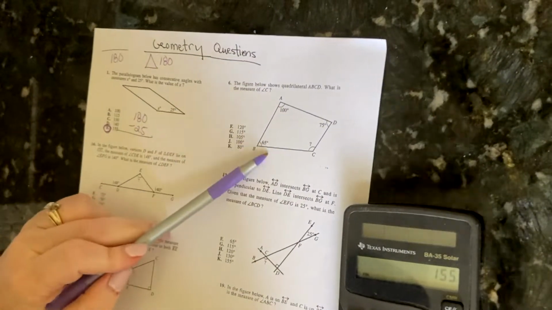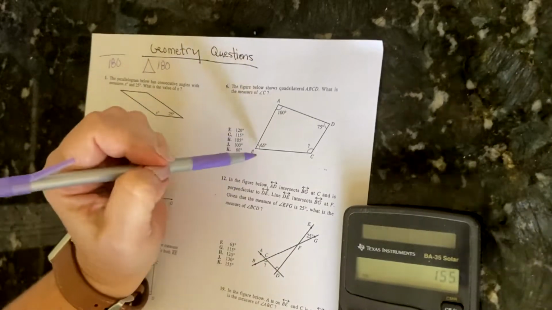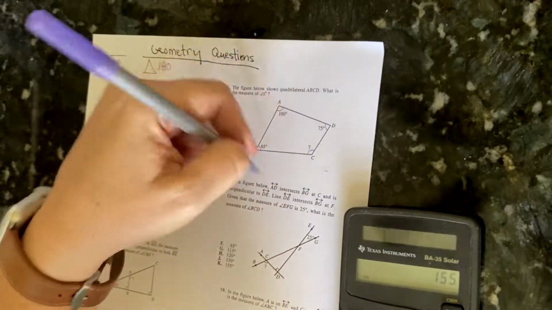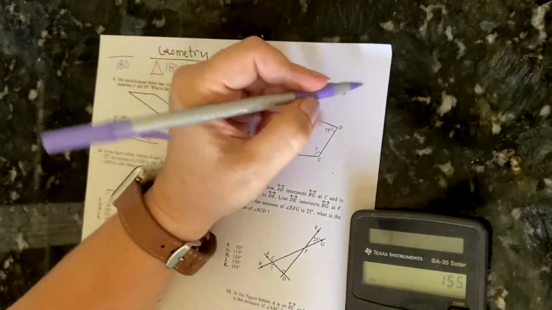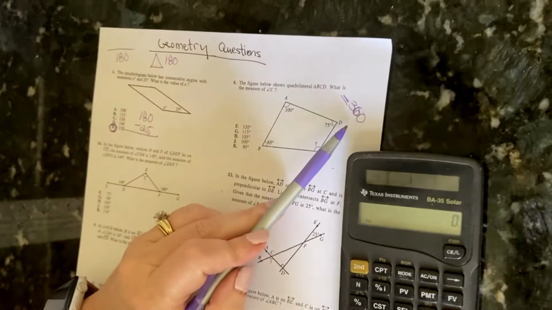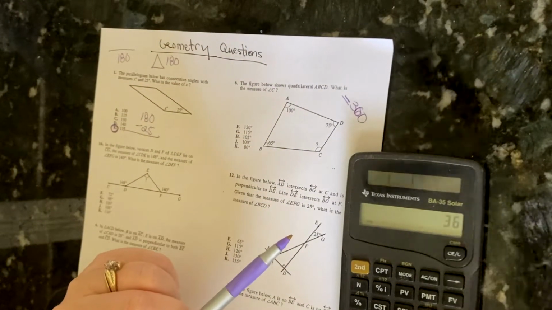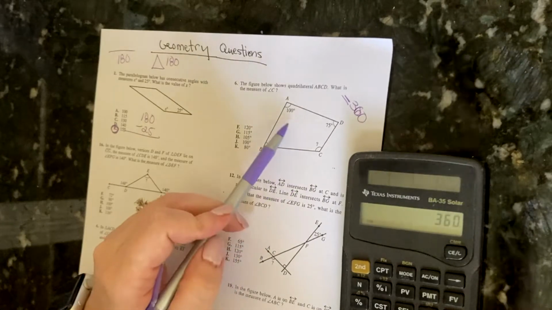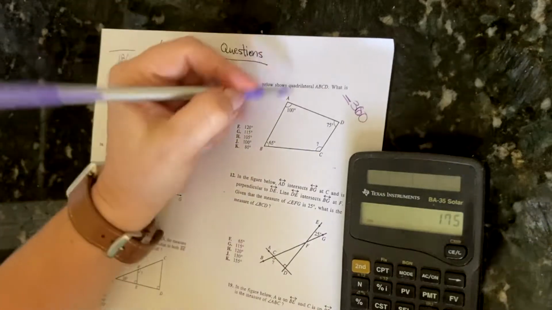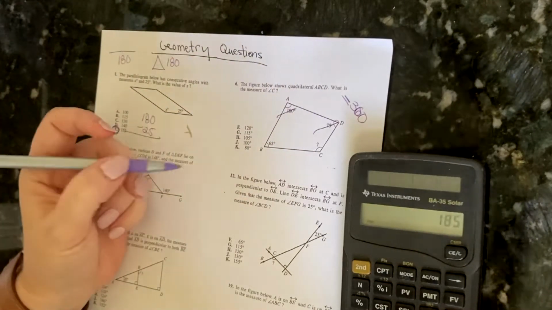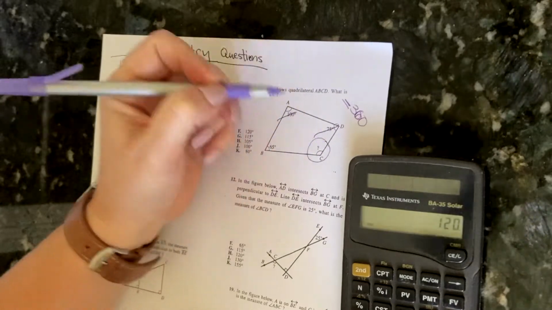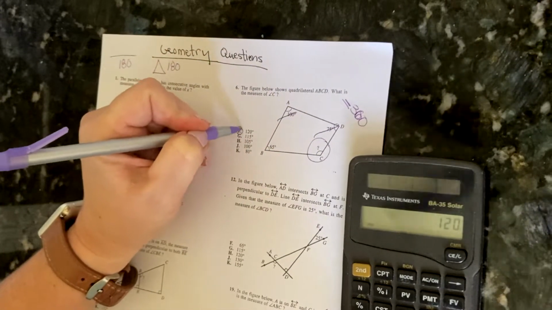Now, on this one, there are 4 angles and it's equal to more than 180. So in that case, if it's equal to more than 180 and we have to find another one, what we're going to do is make it equal to 360. We're going to do 360 minus 175. So we got that one and we got that one. Minus 65. And so this angle is going to be 120.